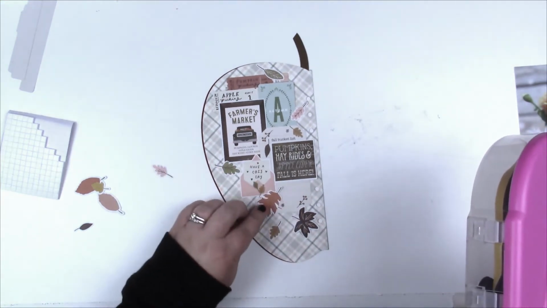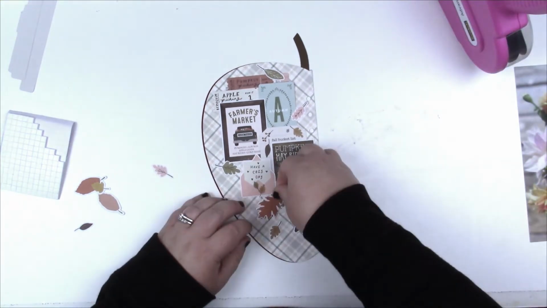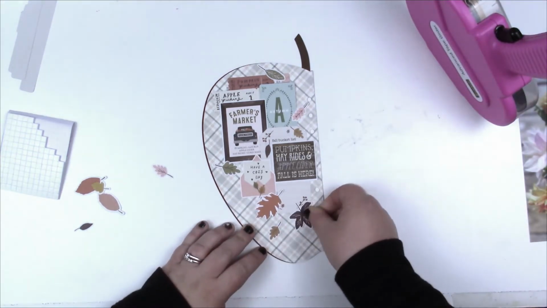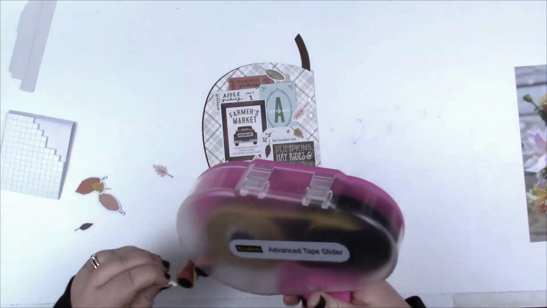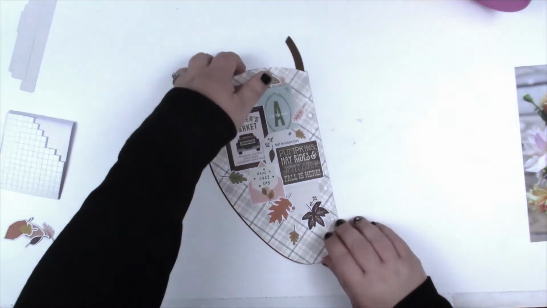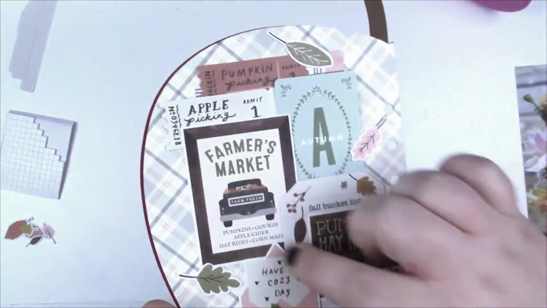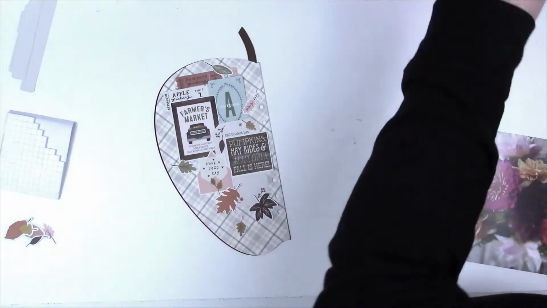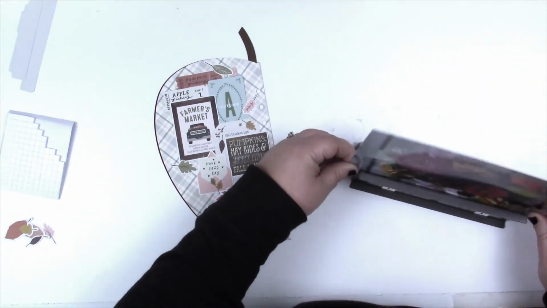And yeah, so again, another easy layout to achieve, a different take, and we're sprinkling these leaves in now to finish it off, and it looks great. Here's a close-up, and we're just going to punch some holes in that floral picture and place it in the album, and we're going to call this done.